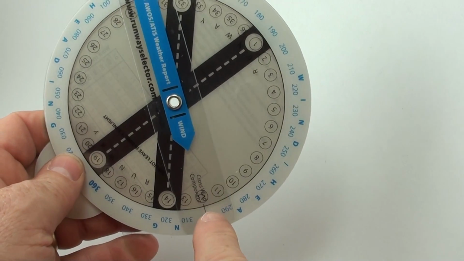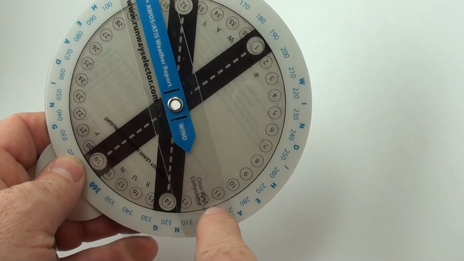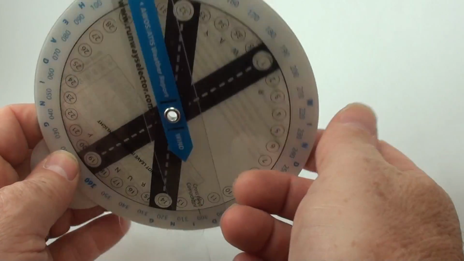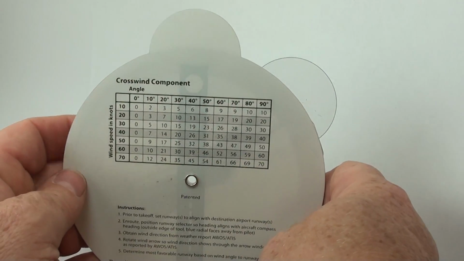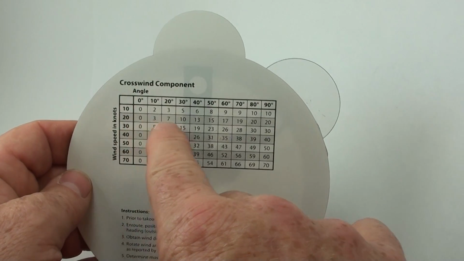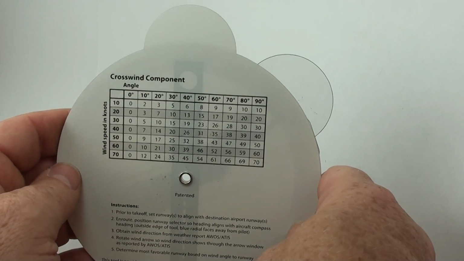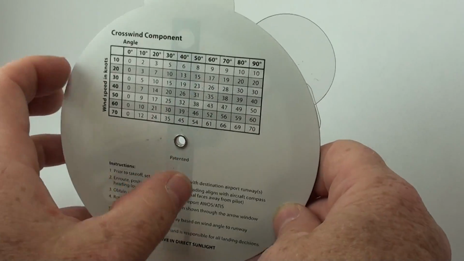If you notice, we have a crosswind component feature here, and we can see that we're 20 degrees from the actual airport, so we can turn the tool over, and at 20 degrees, if we have a 20-knot wind, we know we have a 7-knot crosswind component. So a little added feature there.